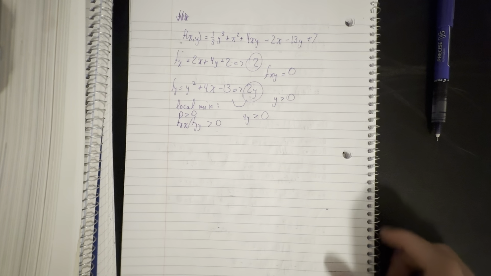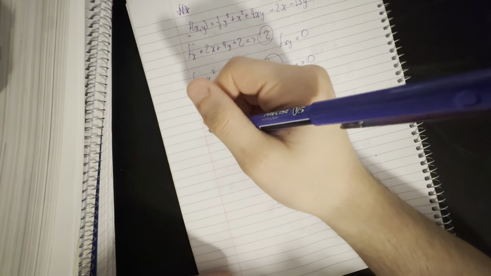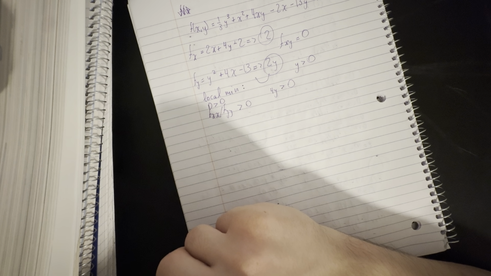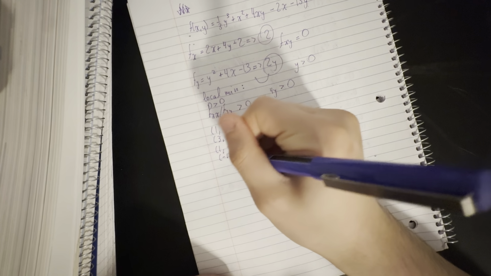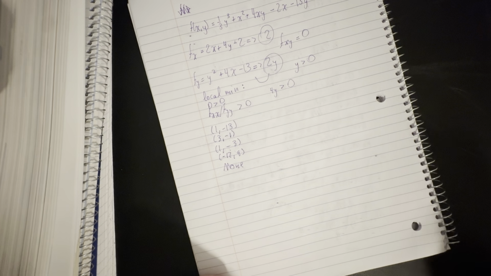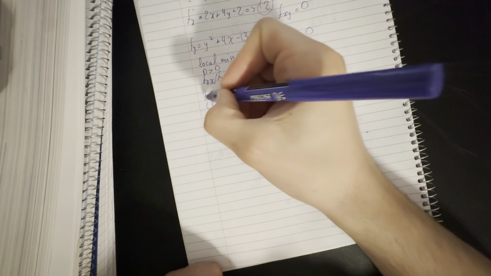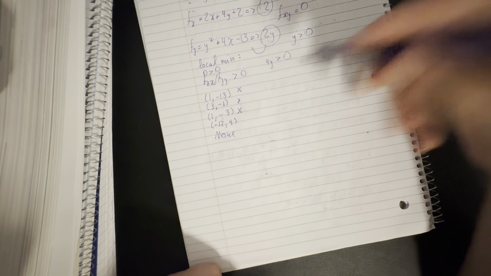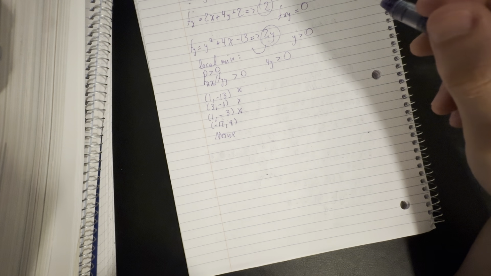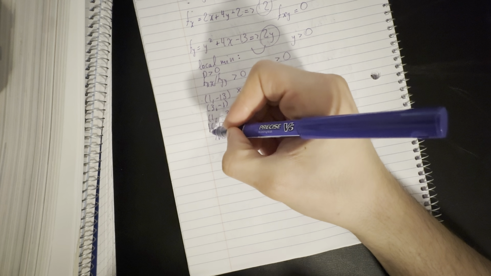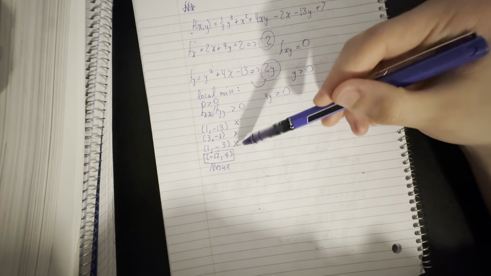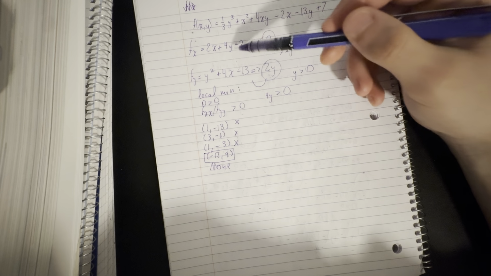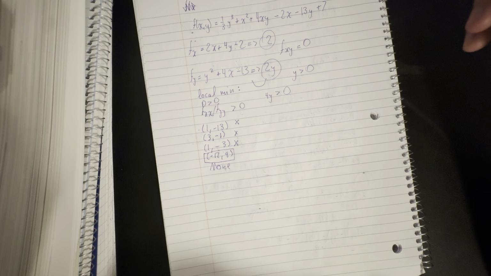So if we look at our option choices, this is what they give you: 1 comma negative 13, 3 comma negative 1, 1 comma negative 3, negative 17 comma 9, or none. Now immediately, because we know y has to be greater than 0, you could eliminate this guy and this guy. So it's either negative 17 comma 9 or none of them. It can still be none of them. The way that would happen is if this guy doesn't satisfy our equations up here. If we plug this point into these derivatives and we don't get 0 for both of them, then the answer is none. So let's try that.